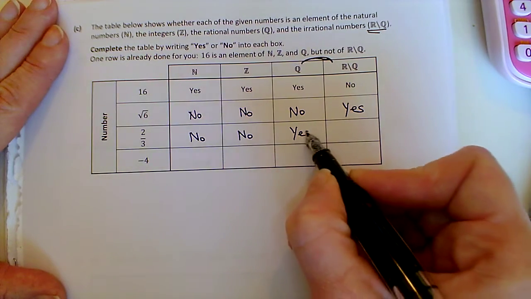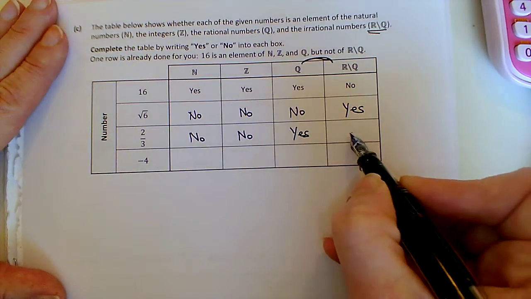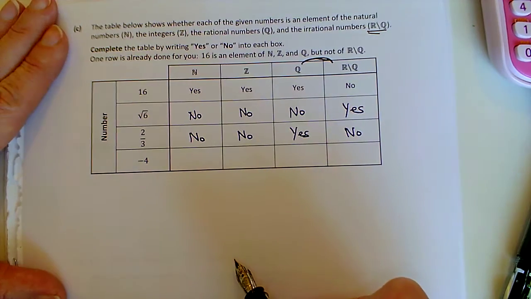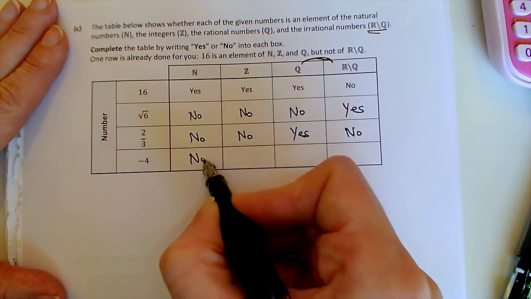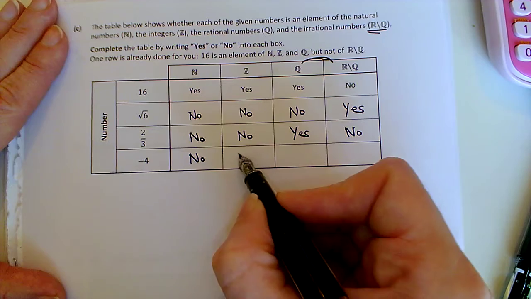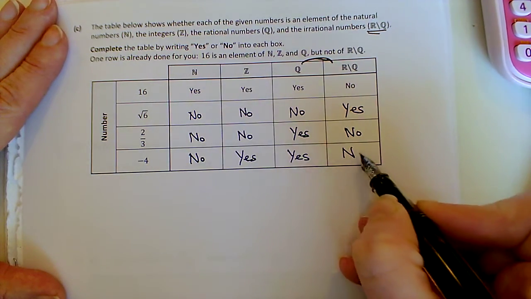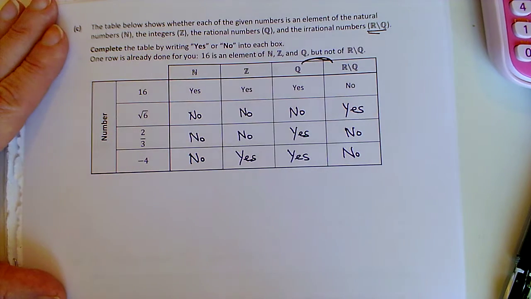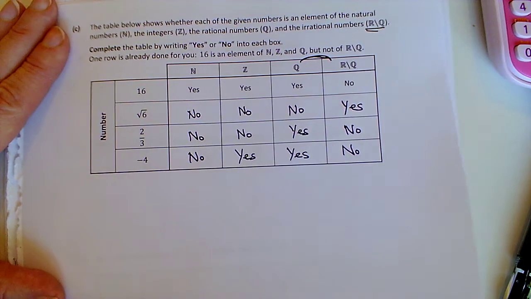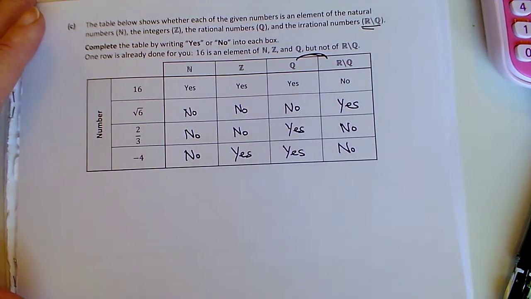It can be written as a fraction, it is written as a fraction, therefore it isn't irrational. -4 is not a positive number, it's not a counting number, but it is a whole number, and it can be written as a fraction, which means it's not an irrational number. So that's how we have to fill out that table. If you had difficulty doing that, and you still don't understand why things are categorized like that, just let me know in a question and I can go through it again.